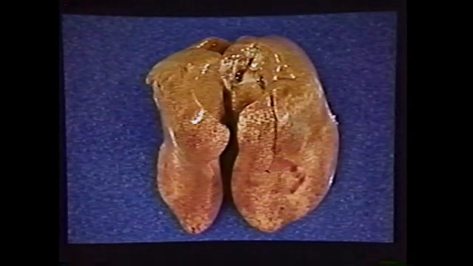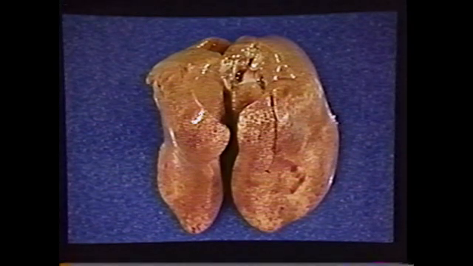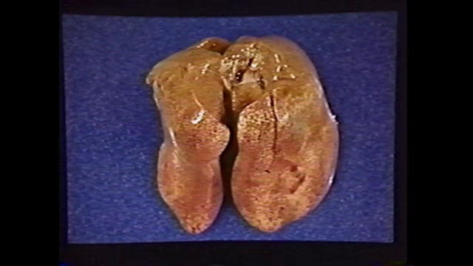Here is a liver from a commercial broiler chicken, 4 weeks old. You can see the liver is enlarged with these pale areas of necrosis, as well as areas of hemorrhage, foci of hemorrhage. Here is another shot, slightly higher magnification. You can see the areas of necrosis and hemorrhage. This is called inclusion body hepatitis, which is caused by adenovirus type 1.